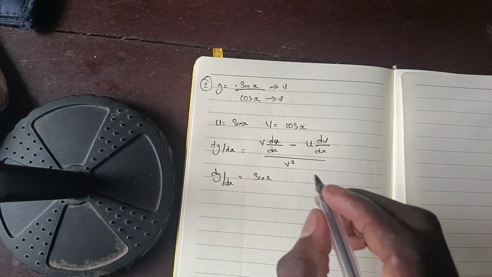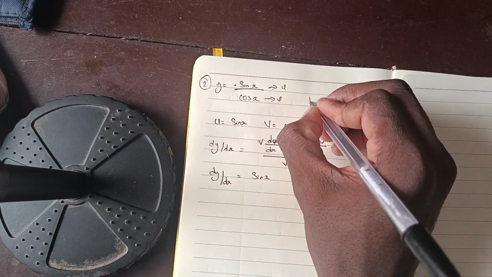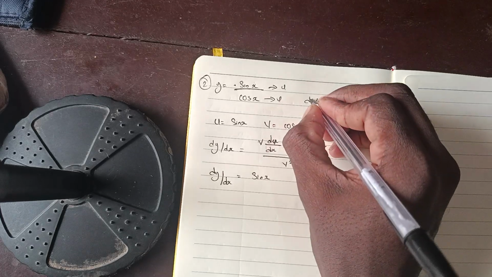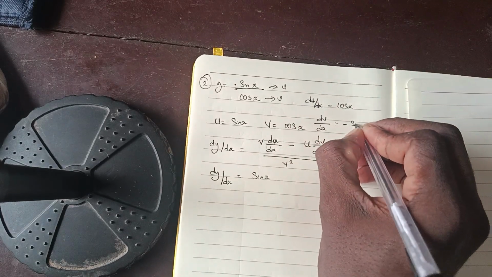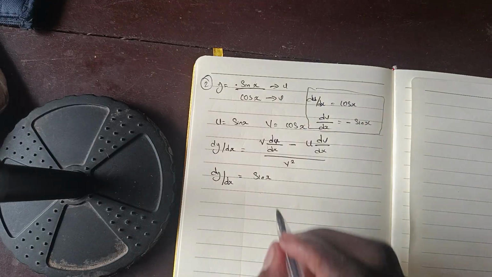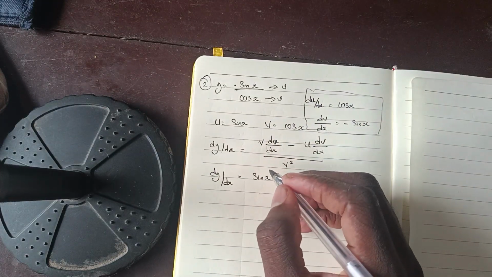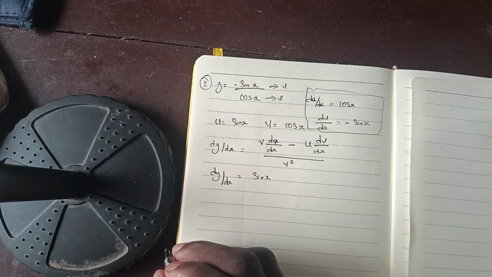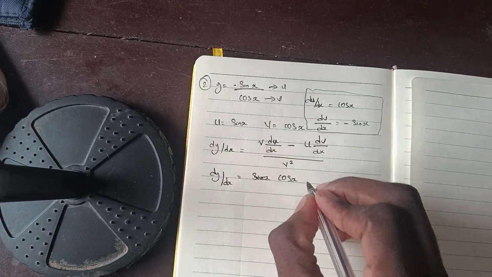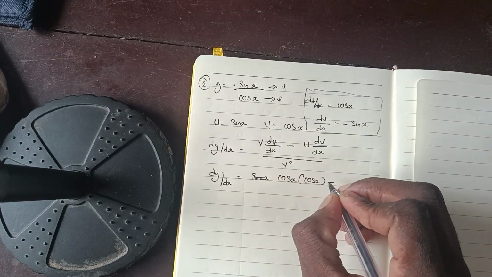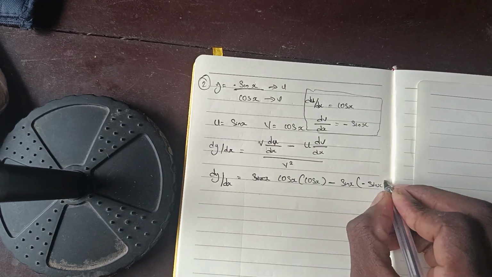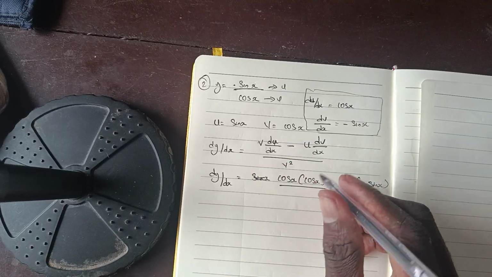Before I proceed, let's go back. We have to get du over dx and dv over dx. So we said du over dx is cos x, and dv over dx is minus sine x. Very, very important, from the table I showed earlier. Then we proceed by saying v equals cos x. Sorry, this was a mistake. v is cos x. So v du over dx is cos x times cos x, minus u, which is sine x, times dv over dx, which is minus sine x, over v squared.